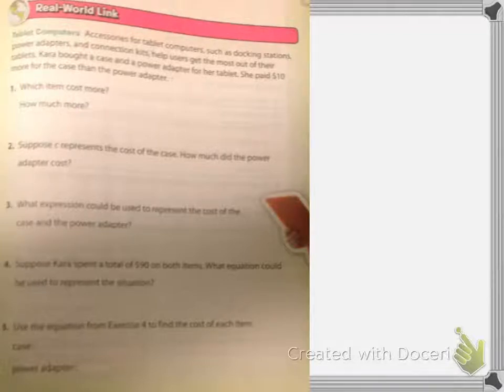tablet computers. Sorry guys, my copy is not that great on here. Accessories for tablet computers such as docking stations, power adapters, and connection kits help users get the most out of their tablets. Kara bought a case and a power adapter for her tablet. She paid $10 more for the case than the power adapter.